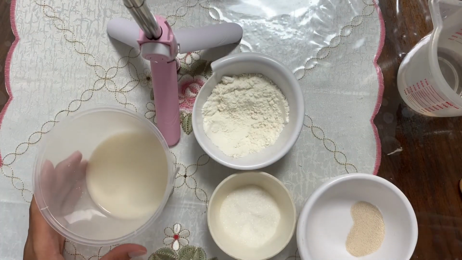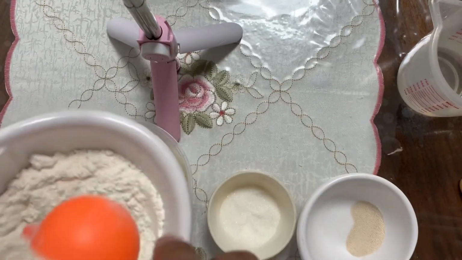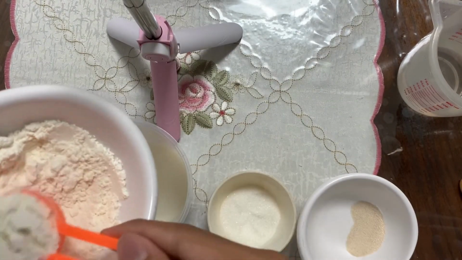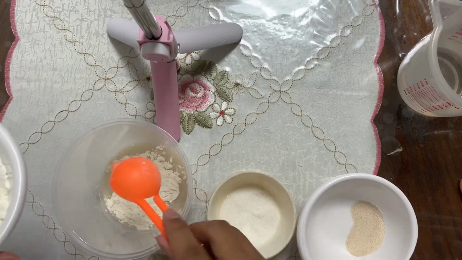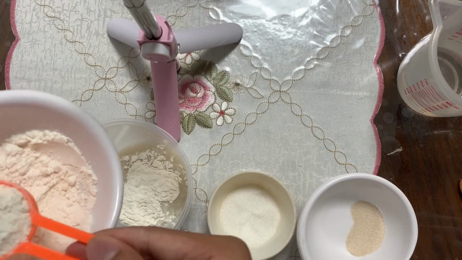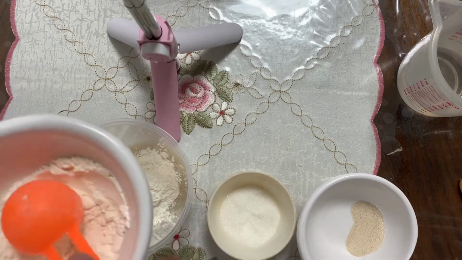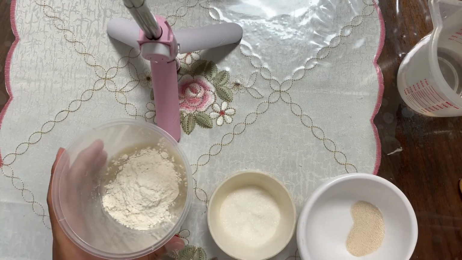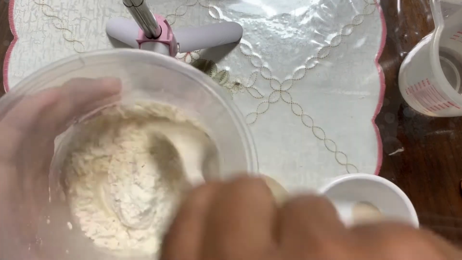After stirring, we add 30 ml of flour and then mix it.